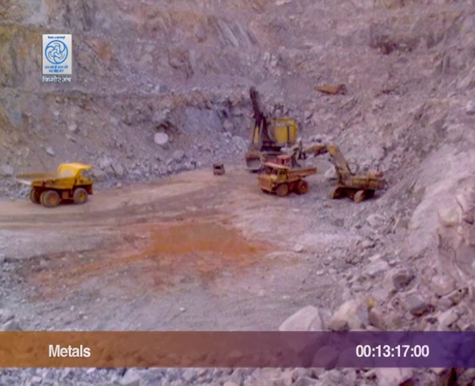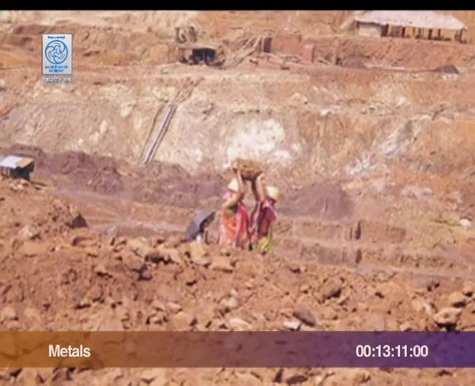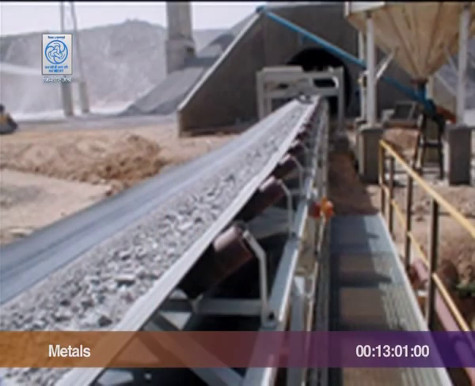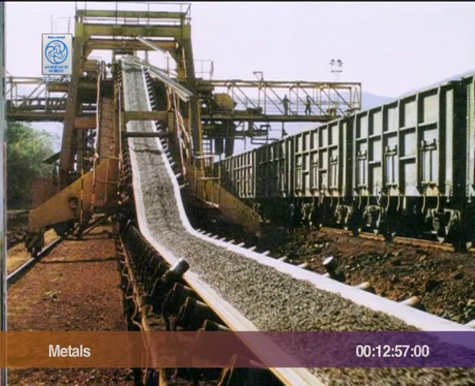Sometimes the percentage of metals in the compound is so low, or the rocks and impurities are so high, that extracting metals from it would be rather difficult or very expensive. Those minerals from which metals can be profitably extracted are called ores.